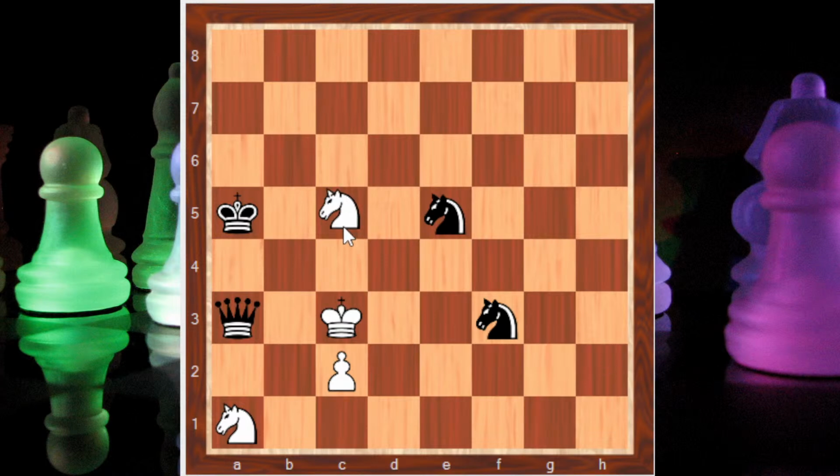If you play knight to b3, we can give check also, we can stop the check, we can give check also.